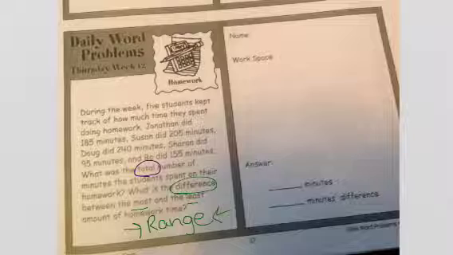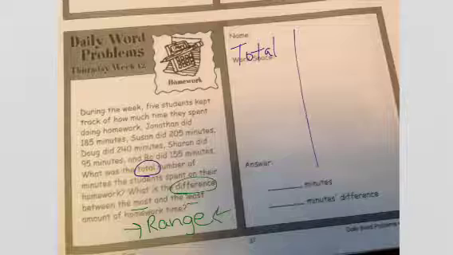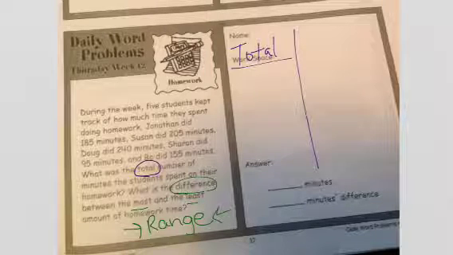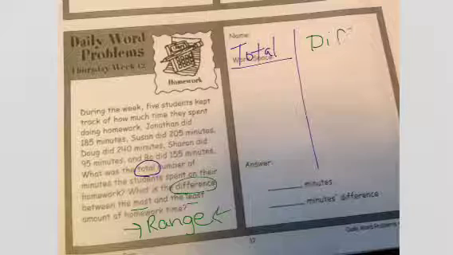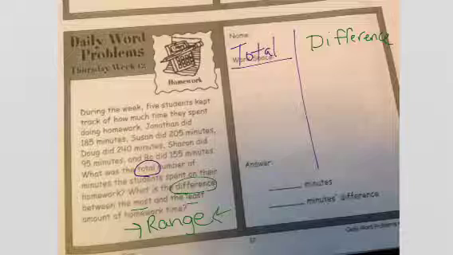So to find the total, that's one of our math clue words. So I would go ahead and split my workspace. One side I would calculate the total, and then on the other side I would go ahead and label that difference and show the work for those 2 problems. And then down here you can write your answers for both.